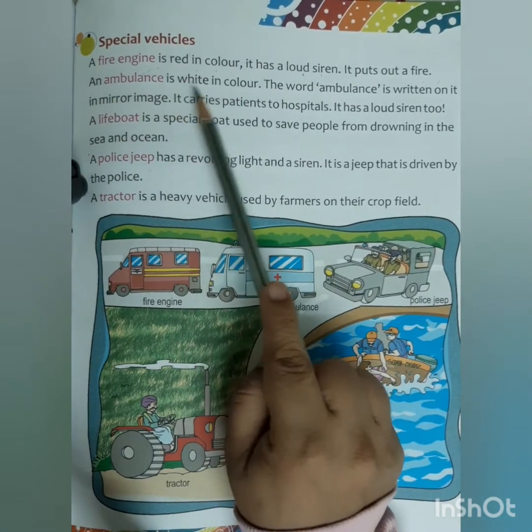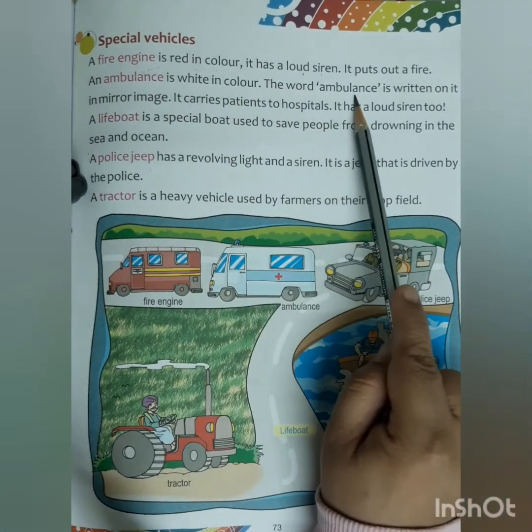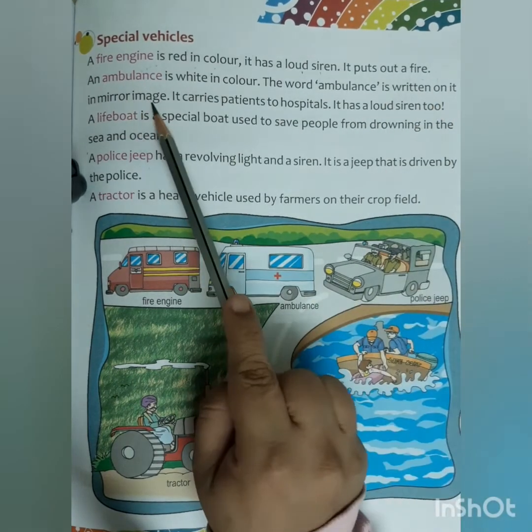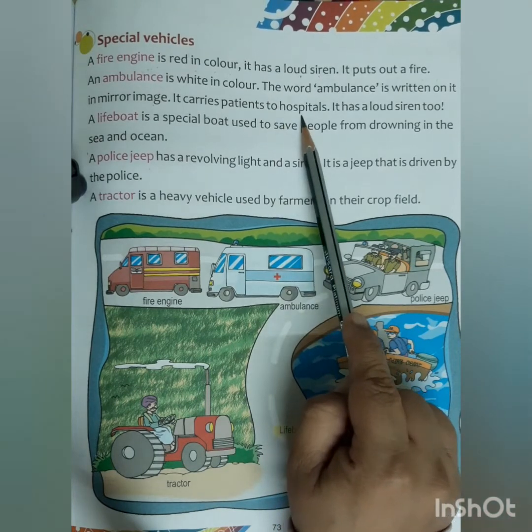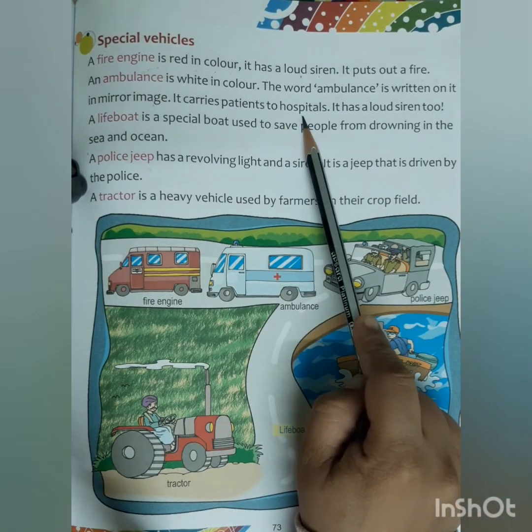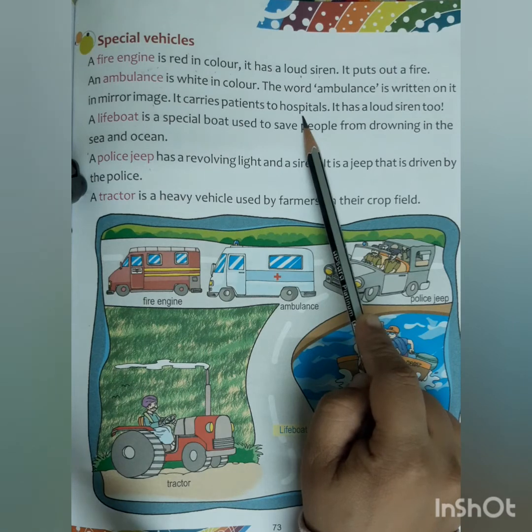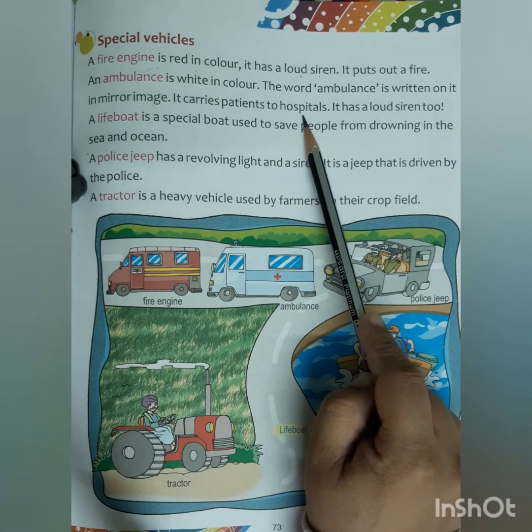Then we'll read about the ambulance. An ambulance is white in color. The word ambulance is written on it in a mirror image. It carries patients to hospitals. You must have seen ambulances, right? Especially I've seen so many ambulances during the corona period, during the lockdown, going from one place to another.